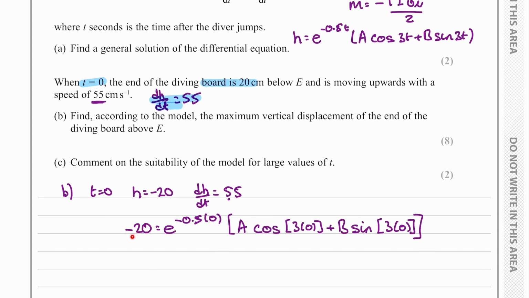So h is -20, and we've replaced the t with 0. e to the 0 is 1, and the cos of 0 is 1, so this will leave us with a, and the sine of 0 is 0, so a will equal -20.